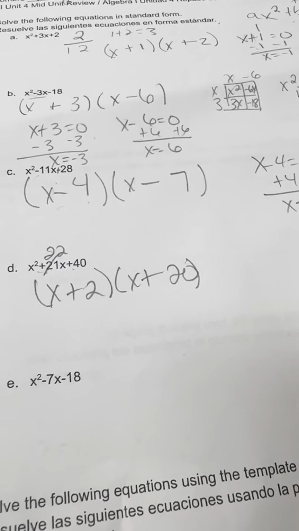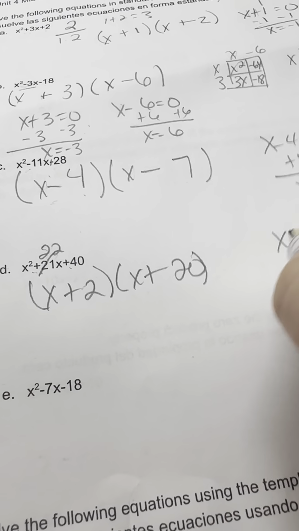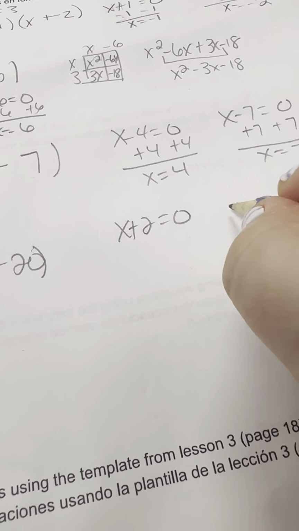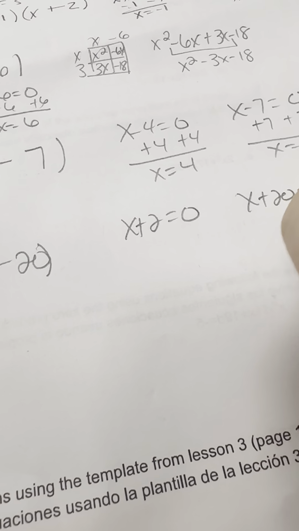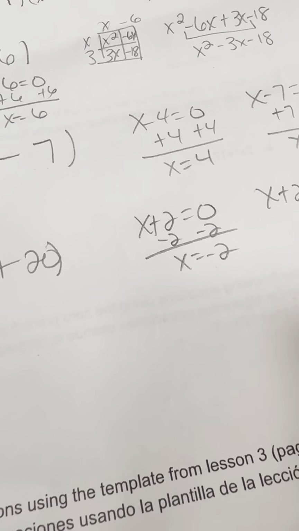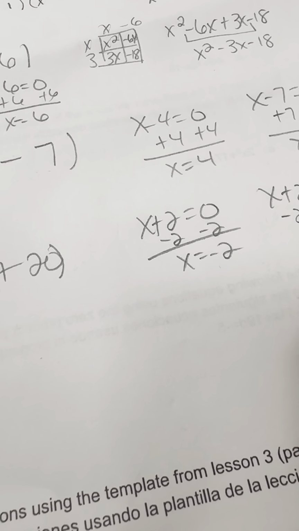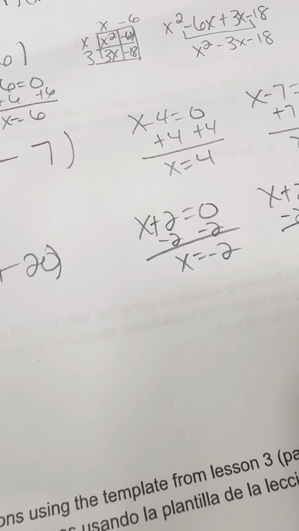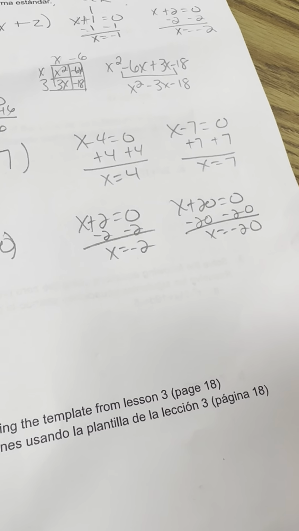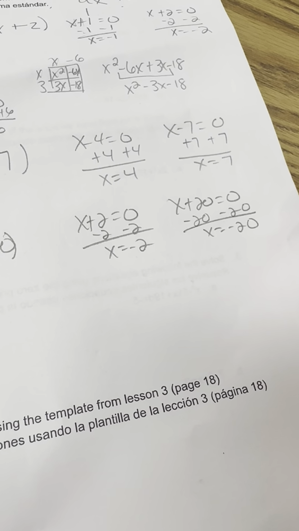And again, I'm going to solve for those x values. So what I'm left with is x equals negative 2 and x equals negative 20.